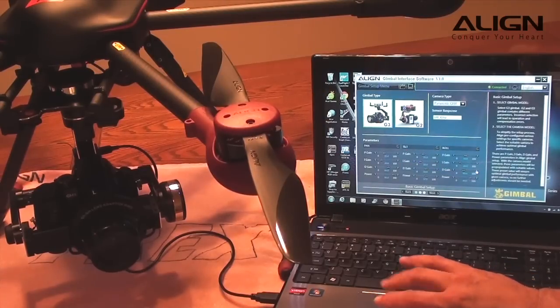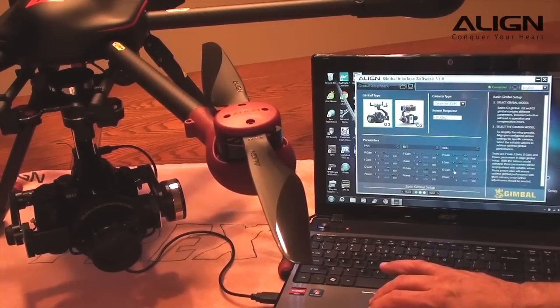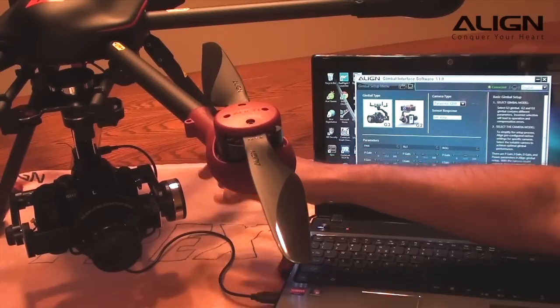So I wanted to go back towards the default value. Again, the Align engineers did a lot of testing with various lenses, and that's how they got these default values here for us. I'm going back to the default 60.